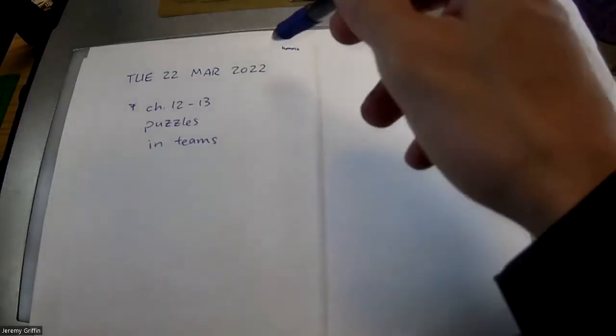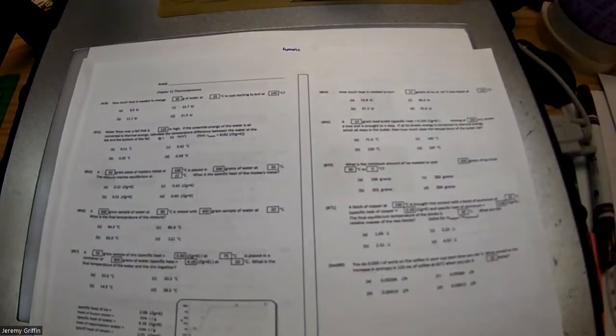So today's Tuesday, March 22nd, and I'm going over this page with you guys. You remember yesterday, I did a PowerPoint with you guys on thermodynamics. We went over a bunch of thermodynamics concepts. One of the important slides that we went over.